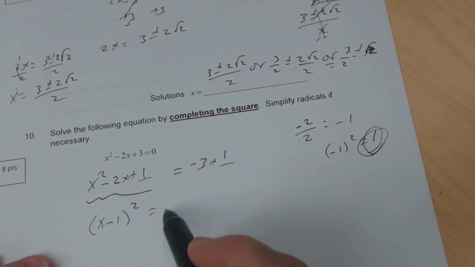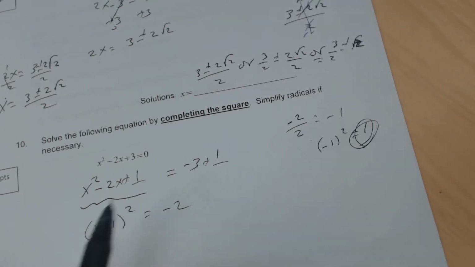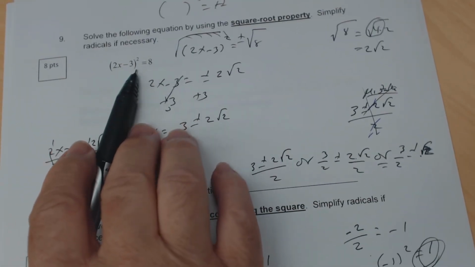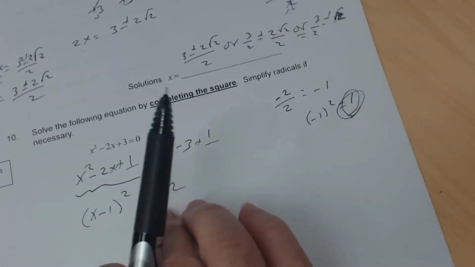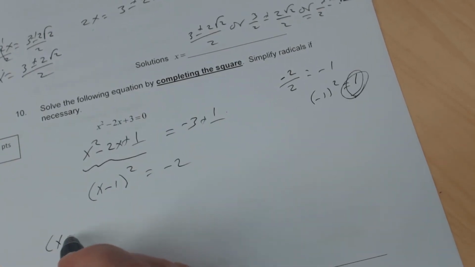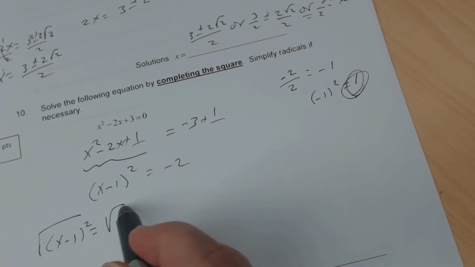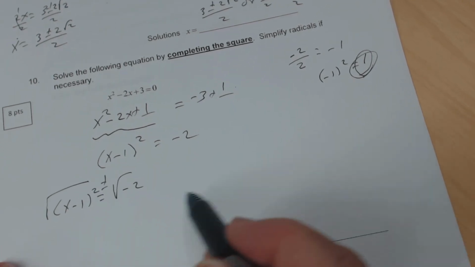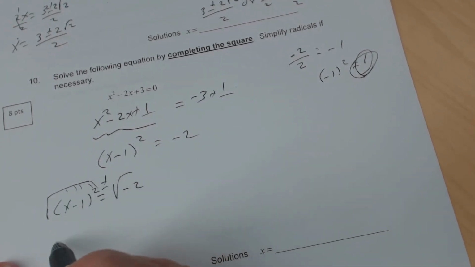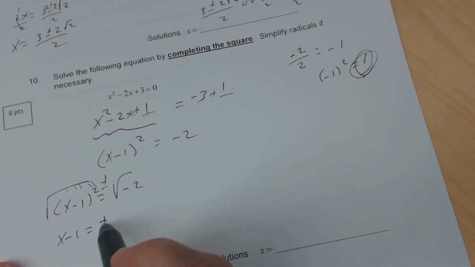And then -3 plus 1 is a -2. So now this looks like this. So now I can use the square root property. So I'm going to get x minus 1 squared equals -2. So I'm going to take the square root of both sides. Don't forget the plus or minus. So the square and the square root undo each other. So I get x minus 1 equals plus or minus.